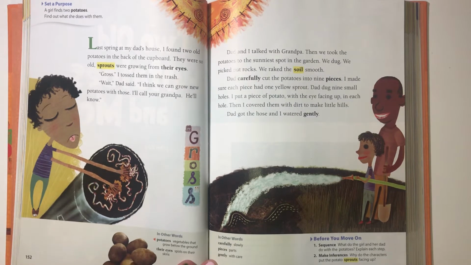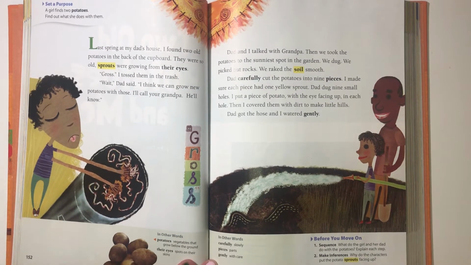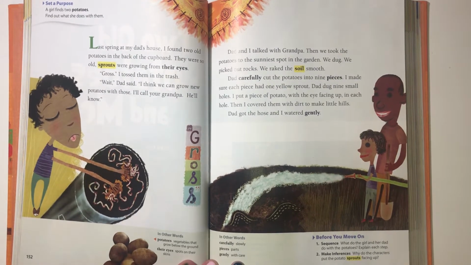Dad dug 9 small holes. I put a piece of potato with the eye facing up in each hole. Then I covered them with dirt to make little hills. Dad got the hose and I watered gently or with care.